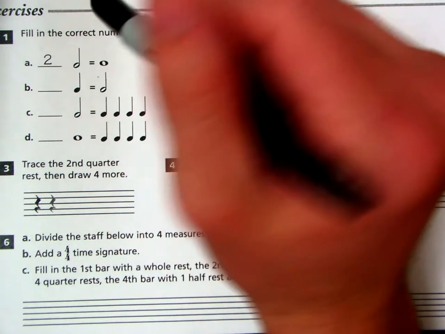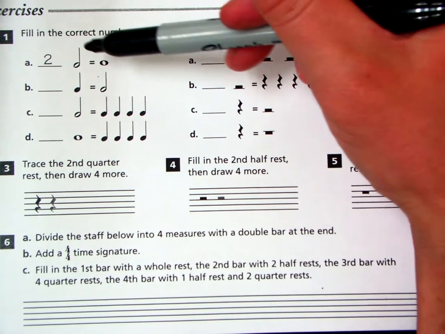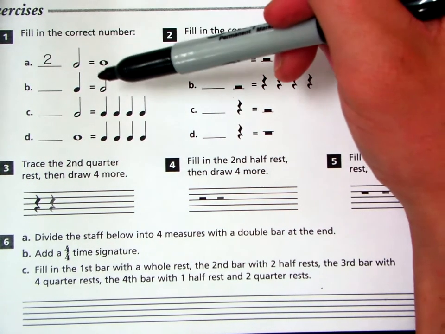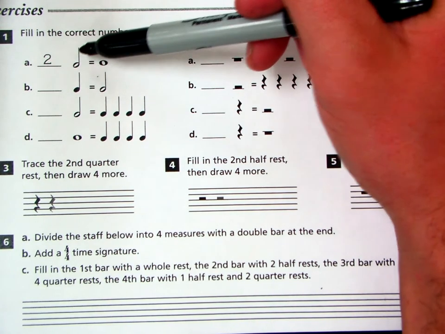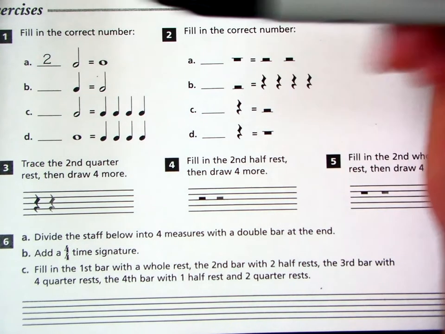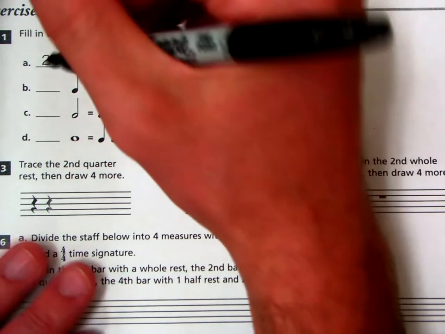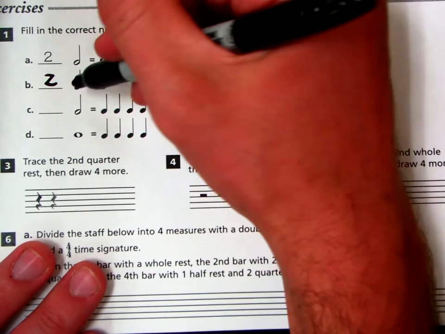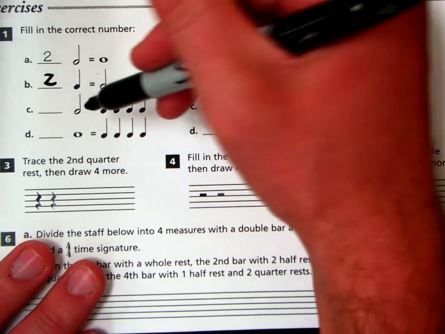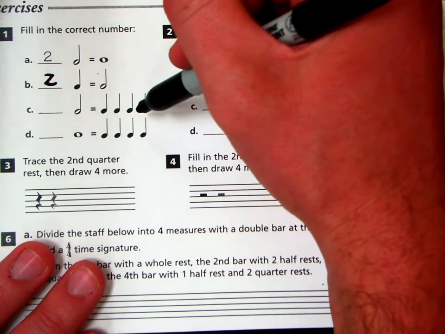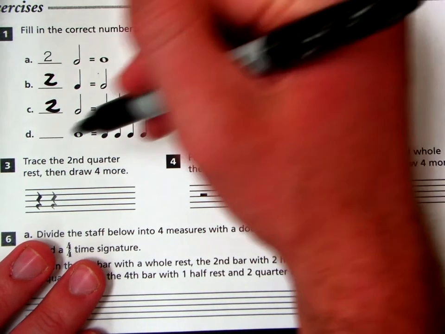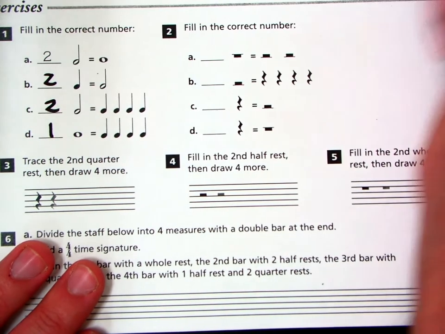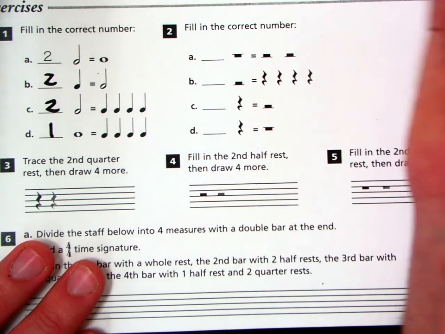Okay, question number 1. Fill in the correct number. So it wants to know how many of the first thing does it take to equal the second thing. So 2 half notes equal 1 whole note. That's what we need. How many quarter notes equal half notes? Same thing, 2, right? 1, 1 adds up to 2. How many half notes add up to 4 quarter notes? You need 2 there also. And then how many whole notes equal 4 quarter notes? You need 1. All right, 4, 1, 2, 3, 4.